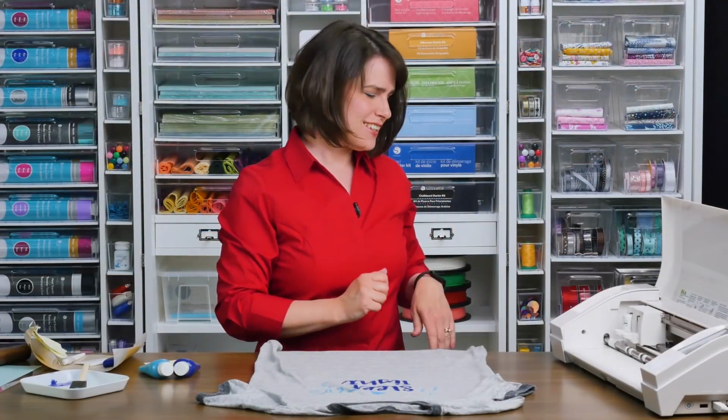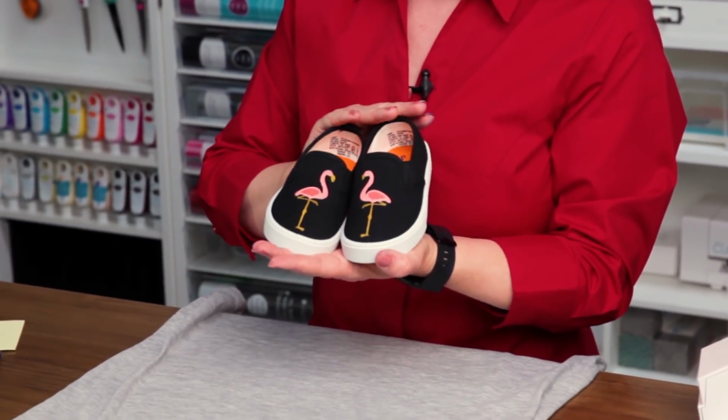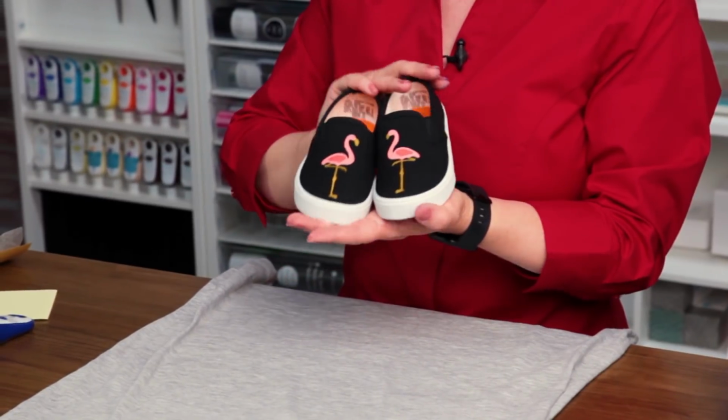I've got a couple other examples I want to show you. This is a pair of little shoes I decorated with flamingos.